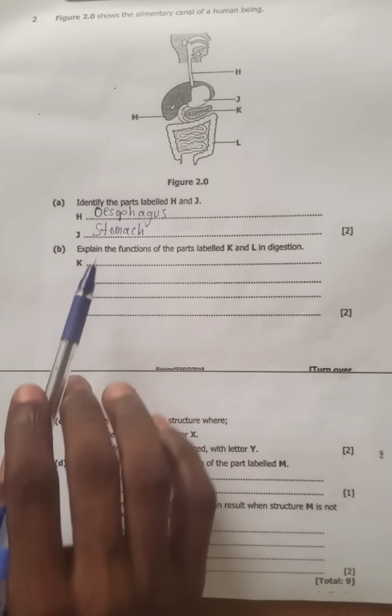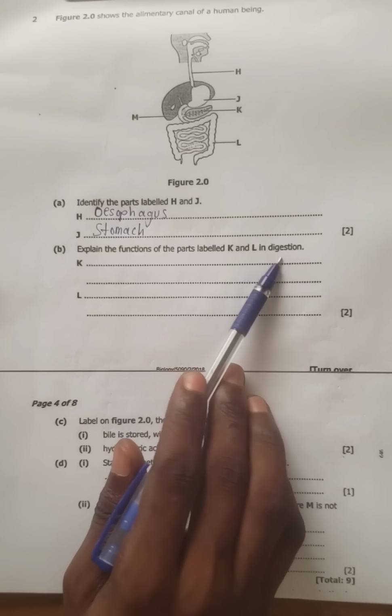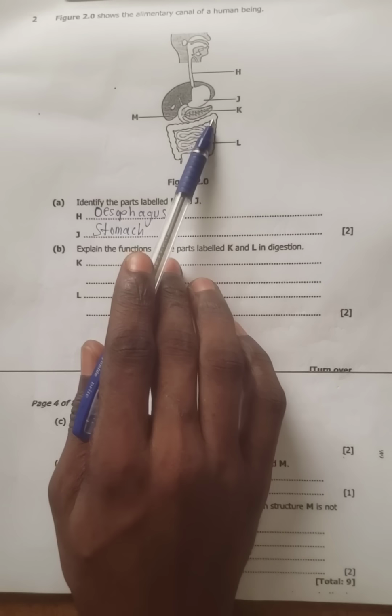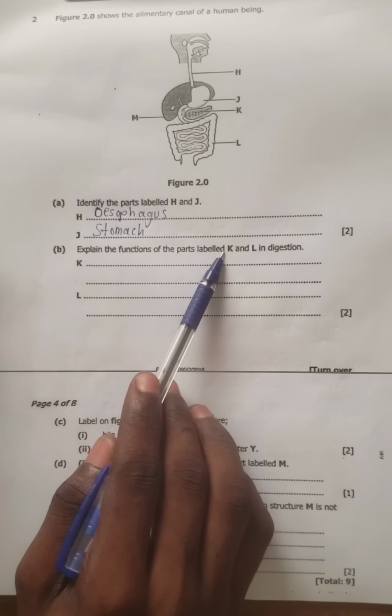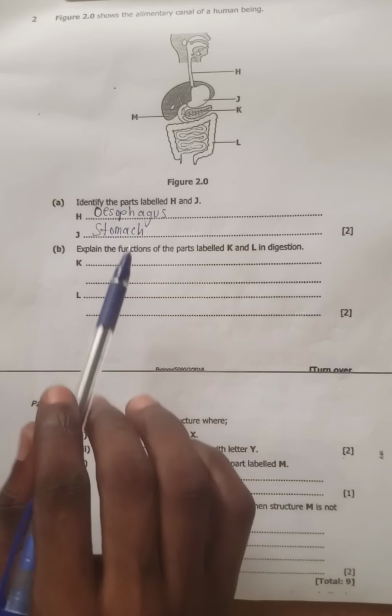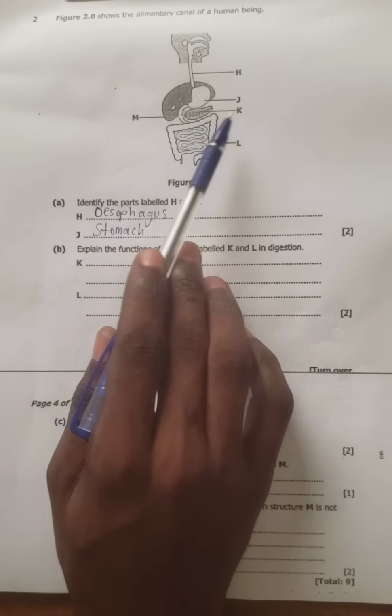Stomach. That's J. B says explain the functions of the parts labeled K and L in digestion. We have K and L. For you to explain the parts, for you to say the functions, you need to know the parts. Without knowing them, you can't explain.